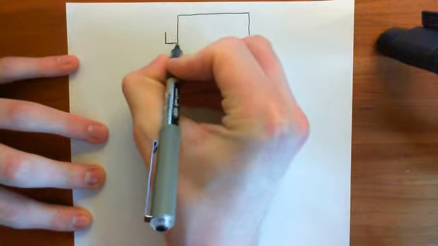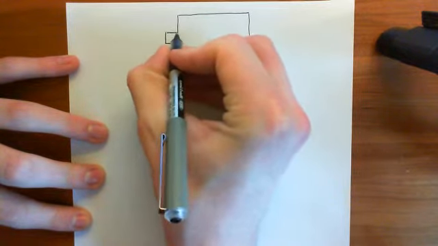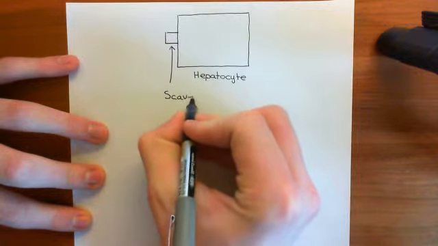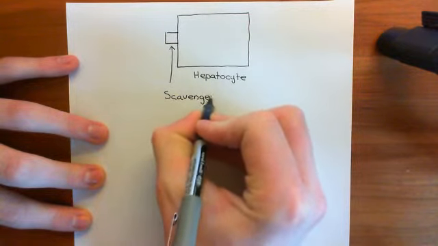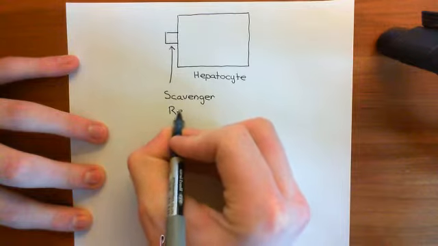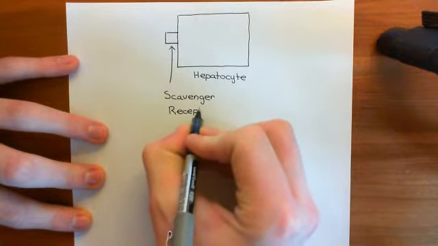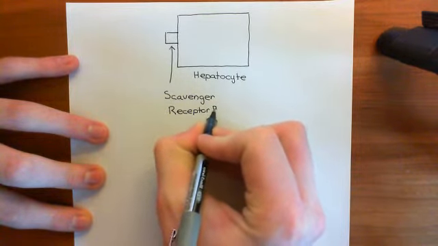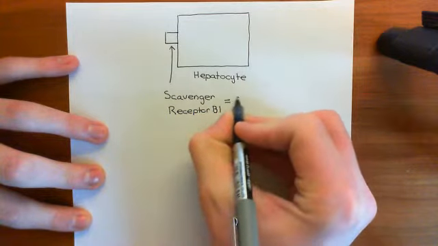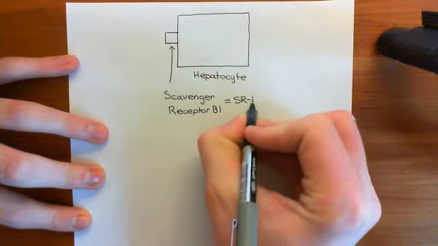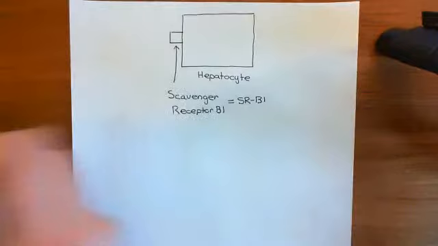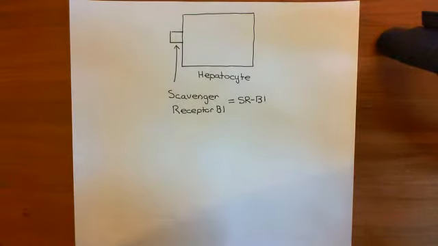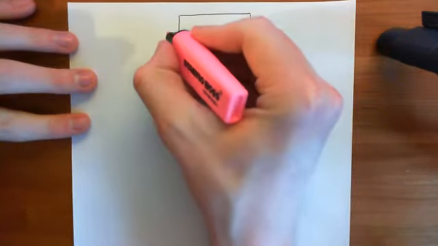This receptor is not called the high-density lipoprotein receptor, but instead is called the scavenger receptor B1, and for short, the scavenger receptor B1 is often abbreviated to the SRB1. So let's colour in the scavenger receptor B1 in pink here.